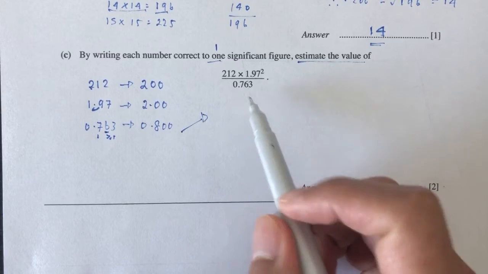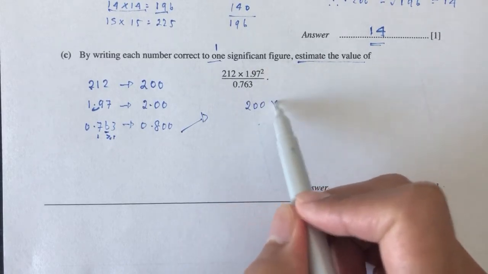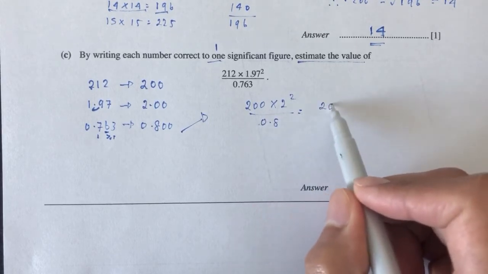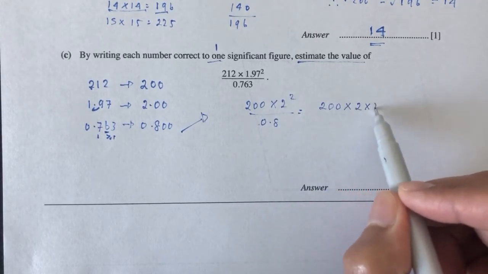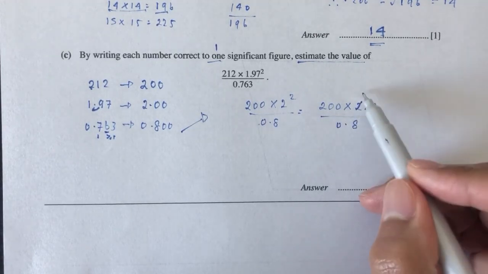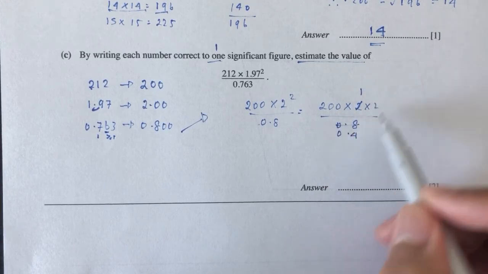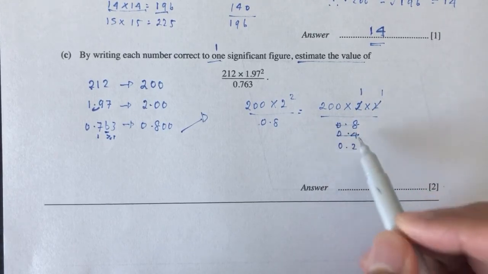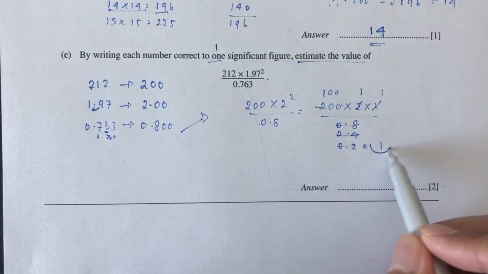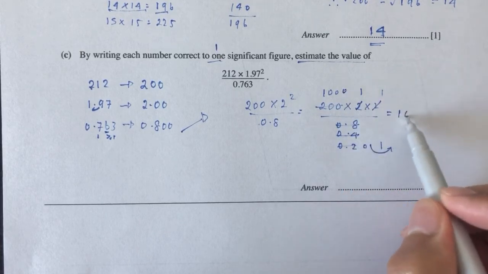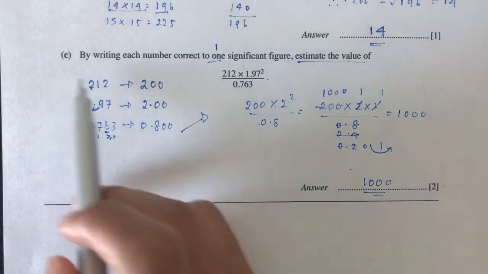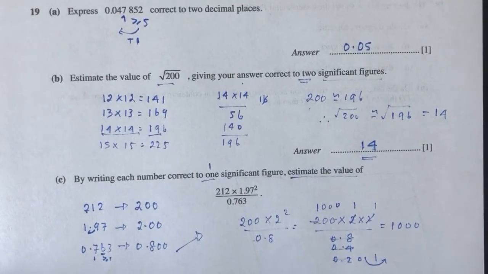Now let's replace this back in the equation. We have 200 times 2 power 2 divided by 0.8. That will be 200 times 2 times 2 divided by 0.8. So divide by 2, we have 1, we have 0.4. Divide by 2, we have 1, we have 0.2. Divide by 2, we have 100, 0.1. If you move 1 decimal place, you have to add 1 zero. So your answer will be 1000 for part C. 1000 will be an estimation for this fraction. And that is question number 19.